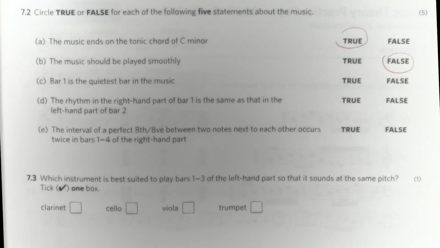Bar 1 is the quietest bar of the piece. Well, not really. It's bar 8. There is pianissimo here, as you can see. So it's false.